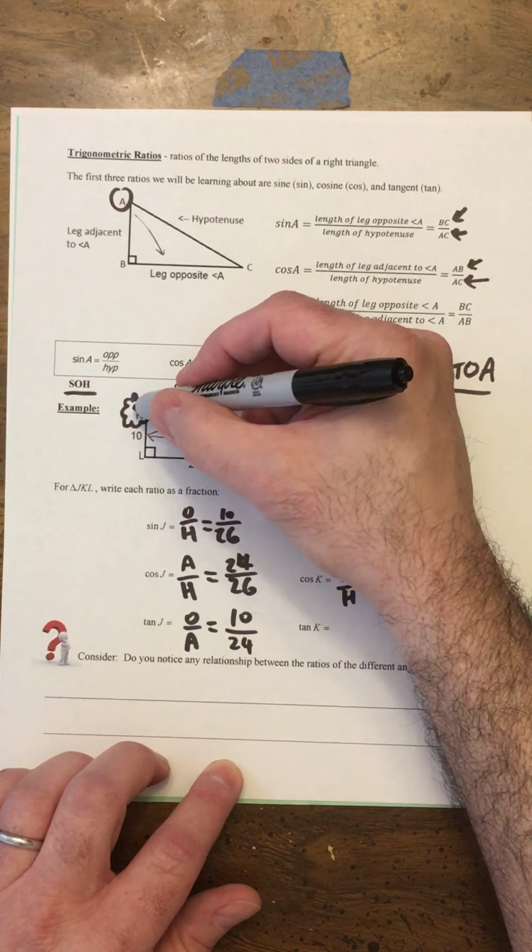Now I want to look at something. Do you notice any relationship between the ratios of the different angles? Specifically, look at this and look at this carefully. Pause the video if you need to. These values are the same and these values are the same. So watch this.